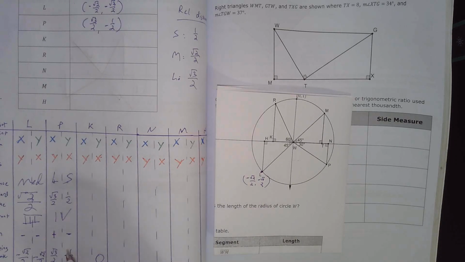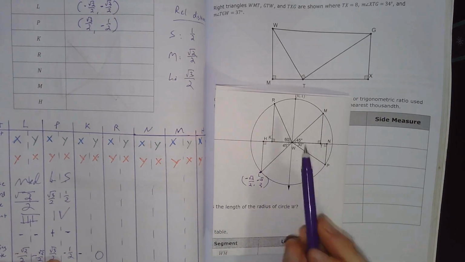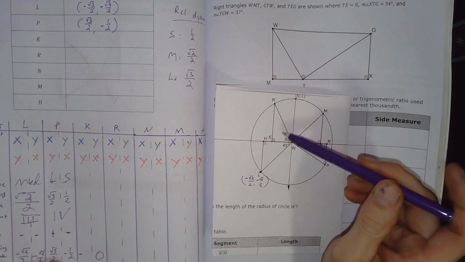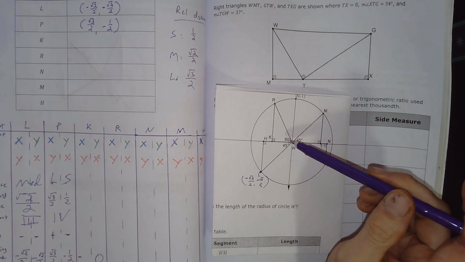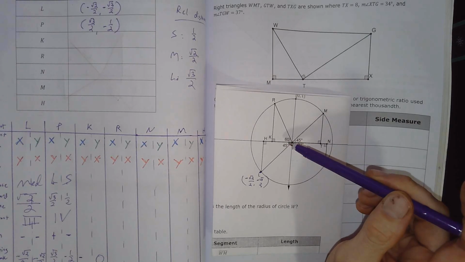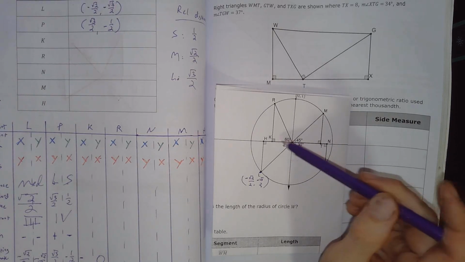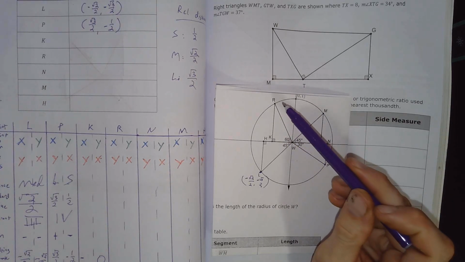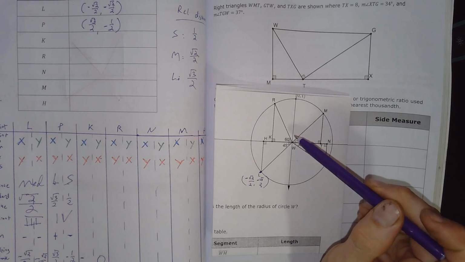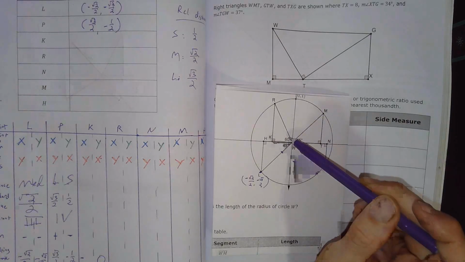It's going to be negative because it's on the -1. And then what is the value for that? We kind of already did the math for this one. Okay, so we know that for a 30, 60, 90 degree triangle, this is the short leg, right? The short leg is 1/2 the hypotenuse. The hypotenuse is 1, right? So if this is 1, then the short leg must be 1/2.